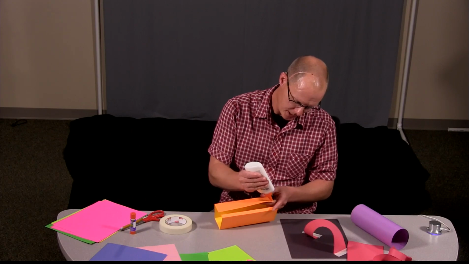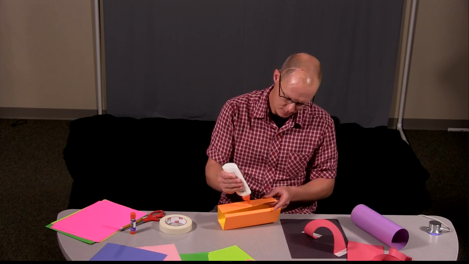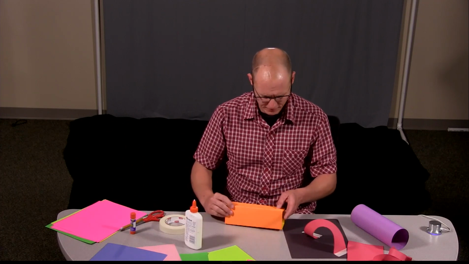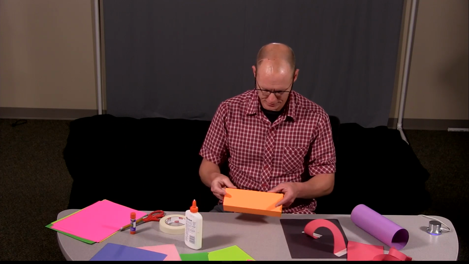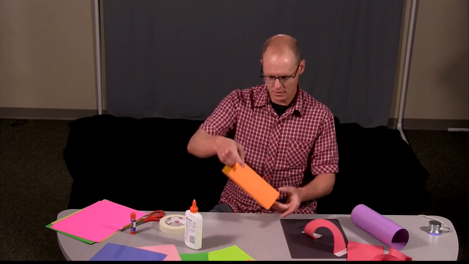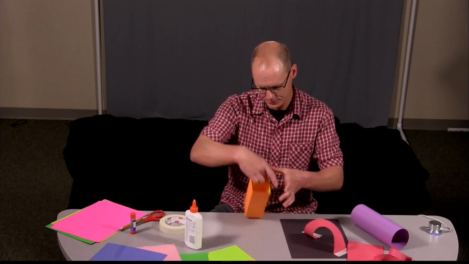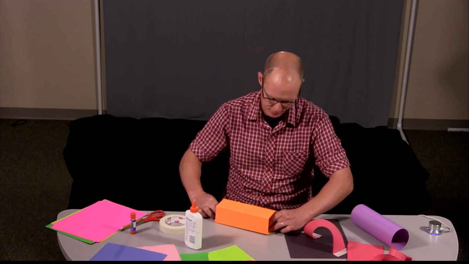So of course, if you wanted to make a box, like an enclosed structure for this, we could fold a top to it and glue it on top. Or we could make a roof type structure out of it, very similar again to Dr. Suess's architectural structures that he draws.